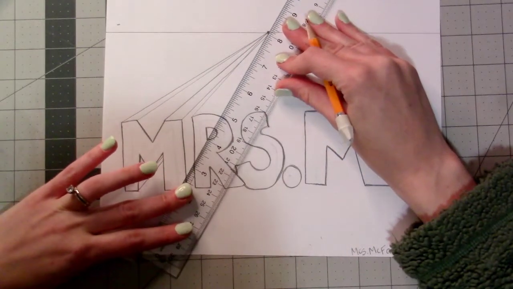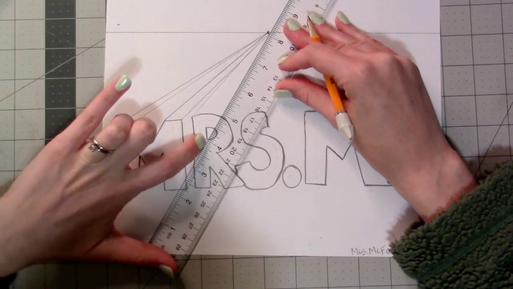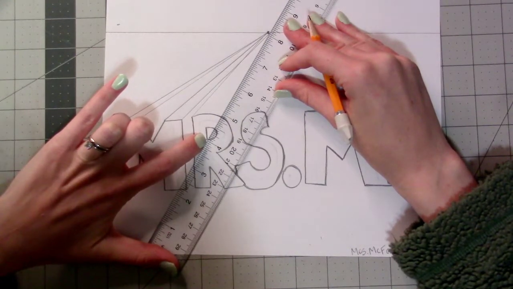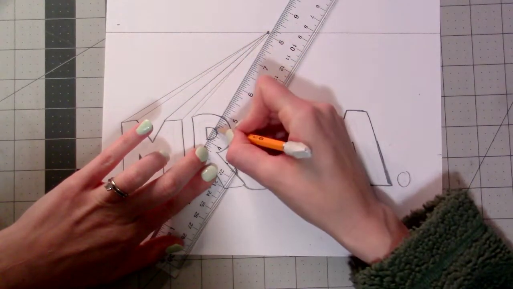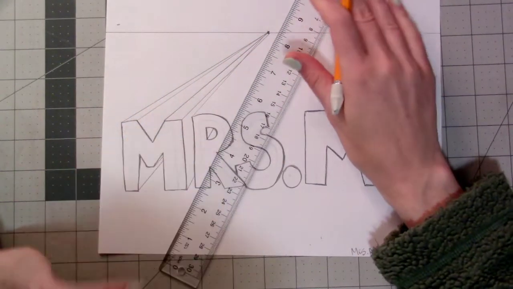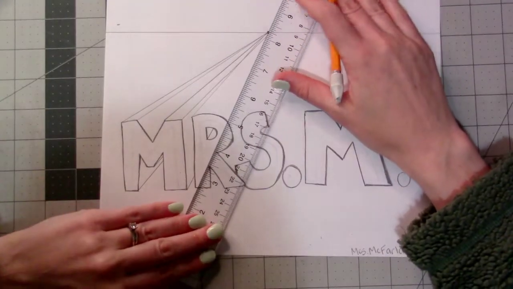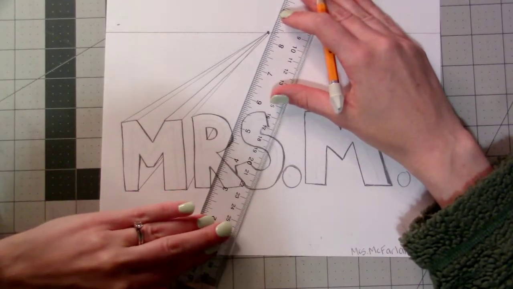Okay. What if the corner is inside a letter? You can draw it, but once it runs into your letter, you have to stop. Okay. Here's another corner.